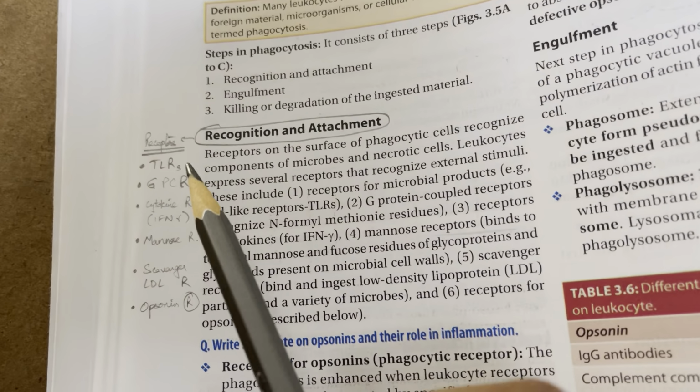In Bruton's disease, there is X-linked hypogammaglobulinemia. There is a defect in maturation of the B cells. Pre-B cells are there, but B cells are not there. It leads to absence of immunoglobulin production. There is defective opsonization in Bruton disease. Next, engulfment. Once it recognizes, it needs to engulf.